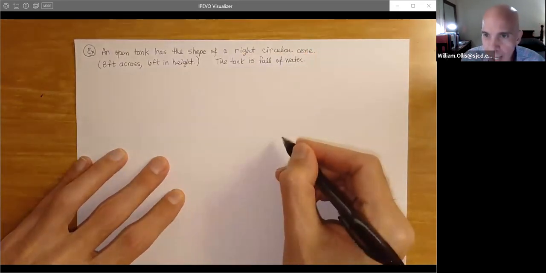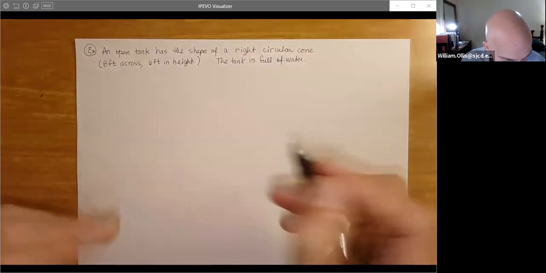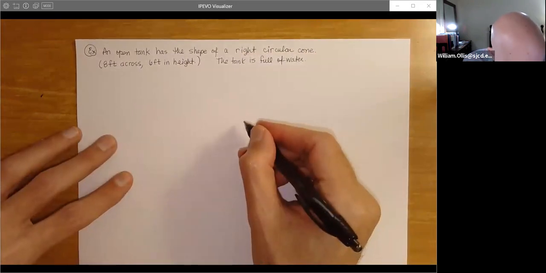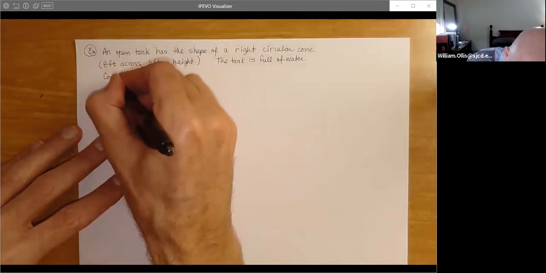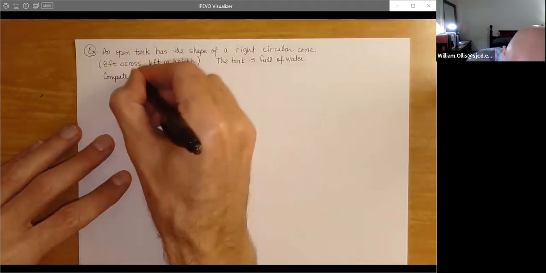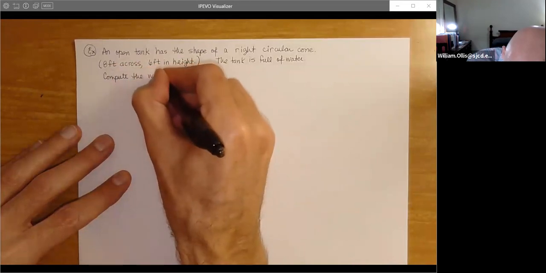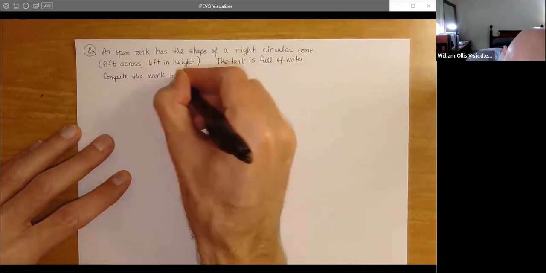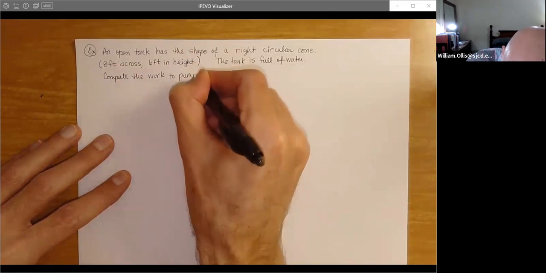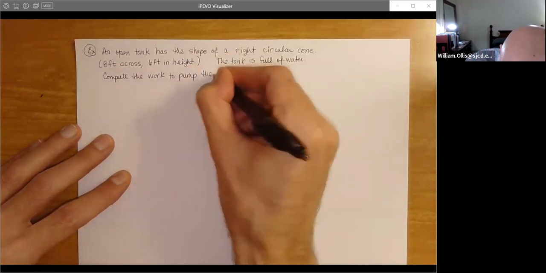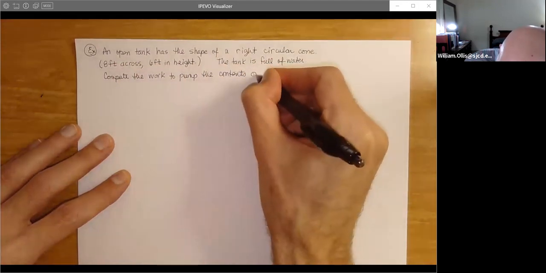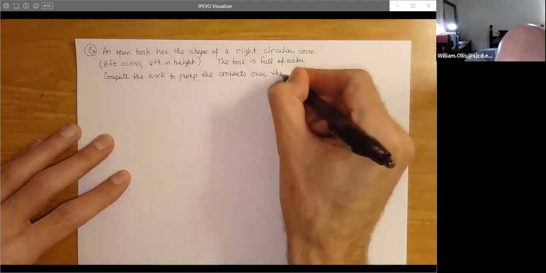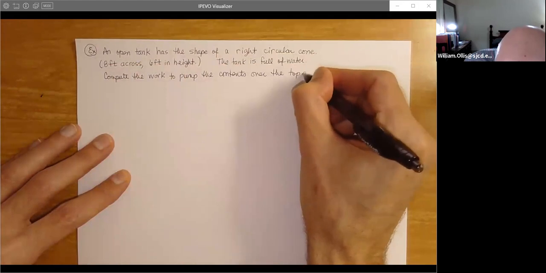So now, of course, we're going to have the British units that we maybe are more accustomed to. And it says, compute the work to pump the contents over the top edge.